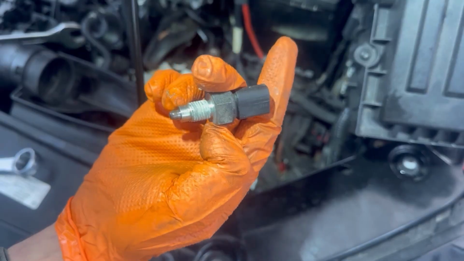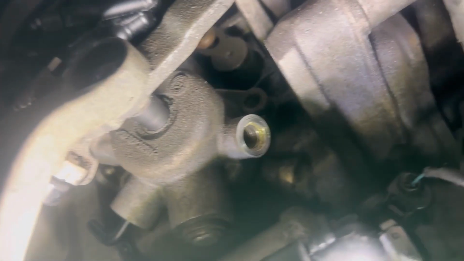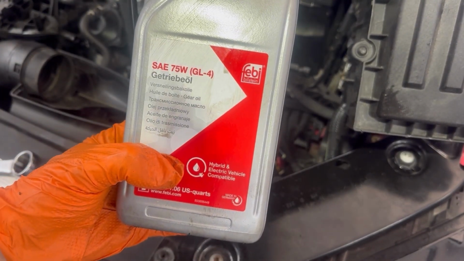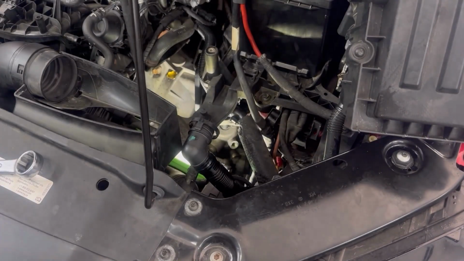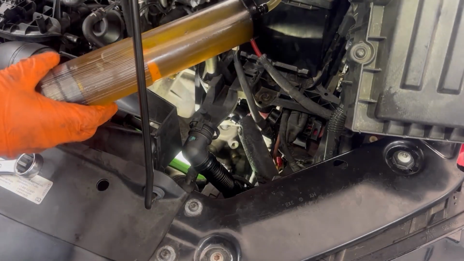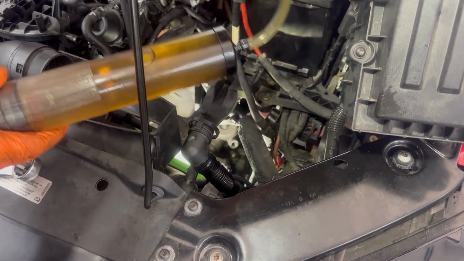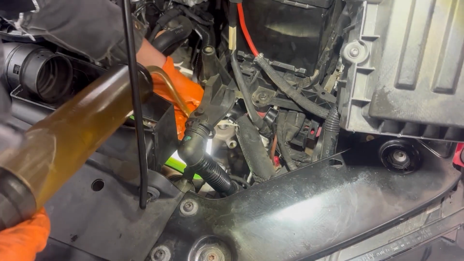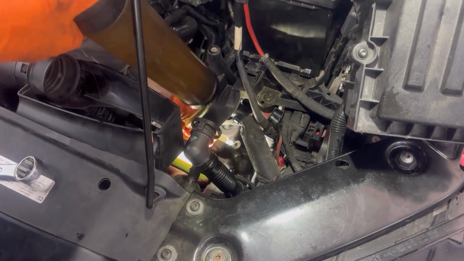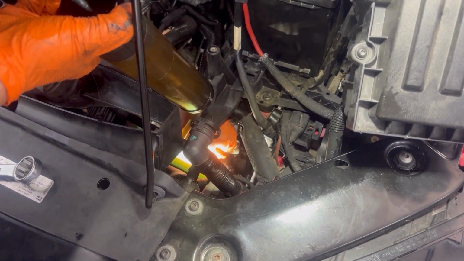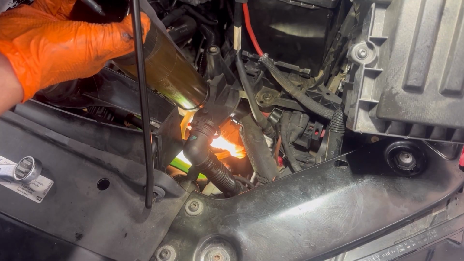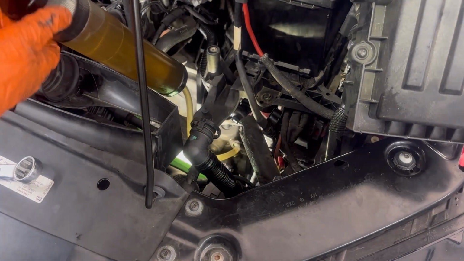Now I'm going to show you where I'm going to fill the transmission oil from. I'm going to fill it through that hole for the reverse light switch. This is the oil that I'm going to be using. It's 75W GL4. This is the syringe that I'm going to use to put the oil into the transmission. I'm going to put that end of the hose into that hole, and then I'm going to put all the oil into the transmission. I need to put around 2 liters of oil.